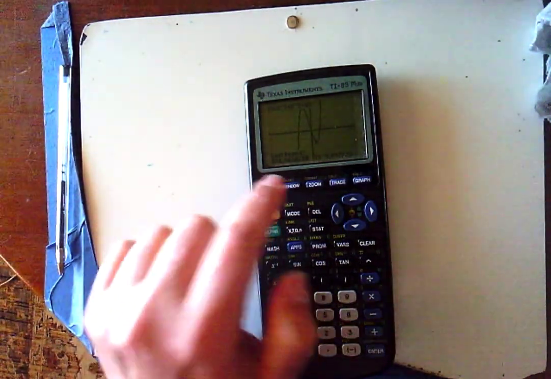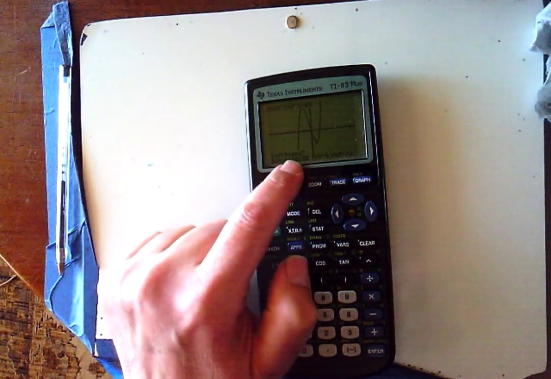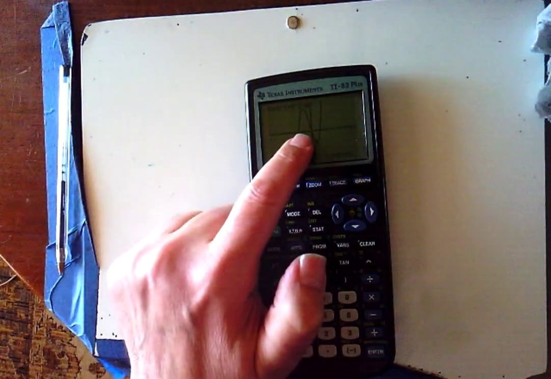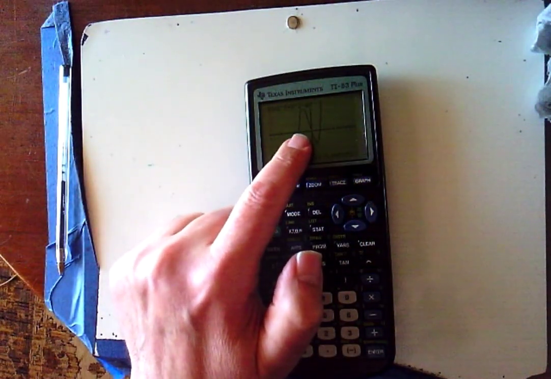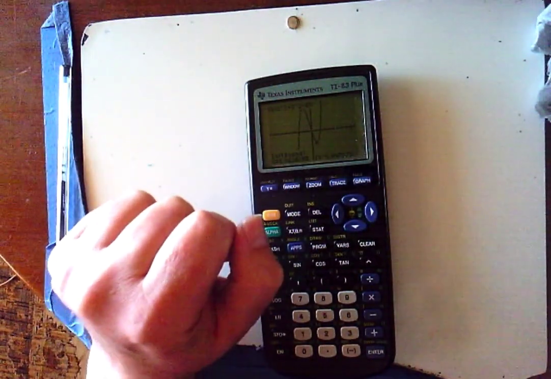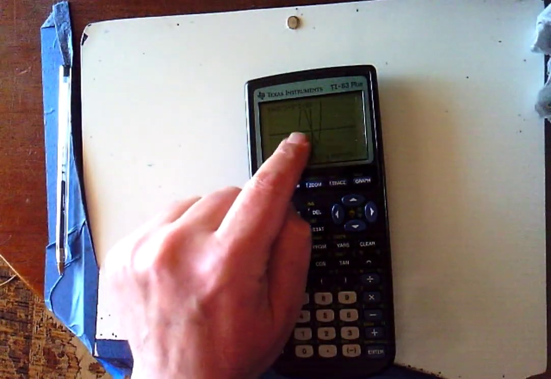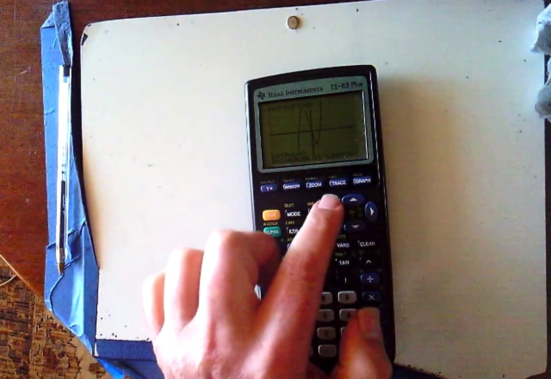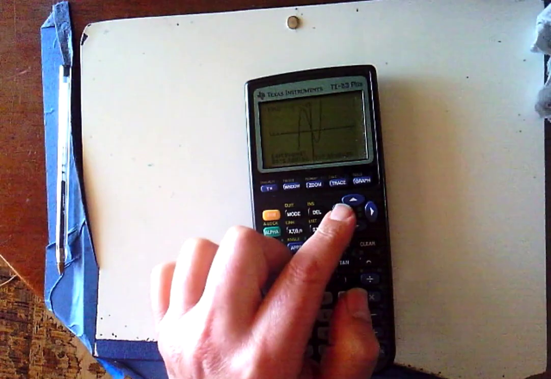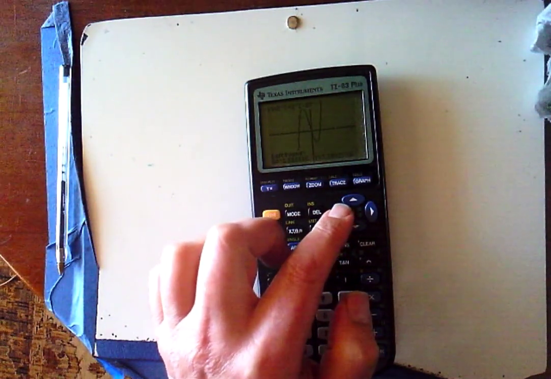Okay, so I've got a question here. What's the left bound? I want to find this x-intercept, and so I want to be to the left of that point. Well, is to the left of that point on this part of the graph or this part of the graph? To the left is going to be this part of the graph. So I want to move my cursor until I'm to the left of that first x-intercept.